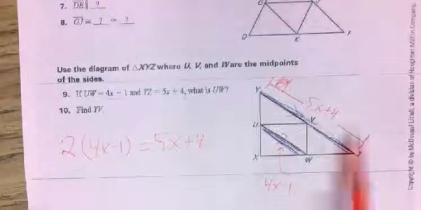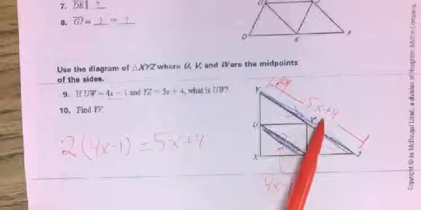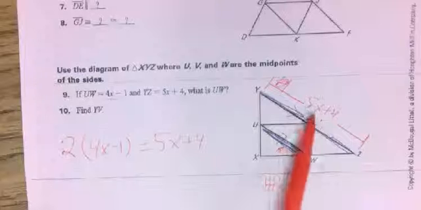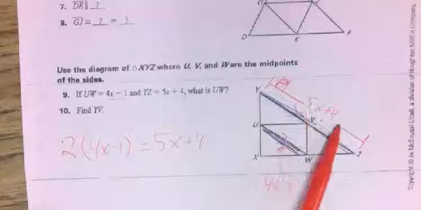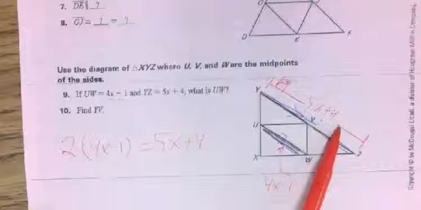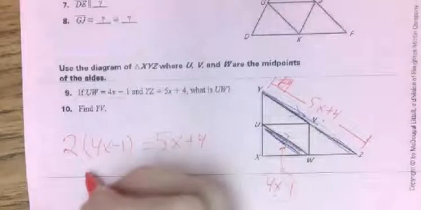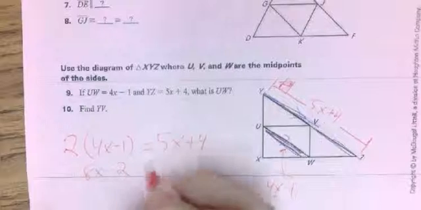Now, some of you might be thinking, but Mr. Miller, I thought you said this is going to be half of that one. Well, that's fine. If you want to do 4x minus 1 equals 1/2 of 5x plus 4, we're going to get the same thing. It doesn't matter which way you do it as long as you come up with a consistent way that makes sense. So this becomes 8x minus 2 equals 5x plus 4. Bring the 5x over, that's 3x. Bring the 2 over, that's 6. So x must be 2.